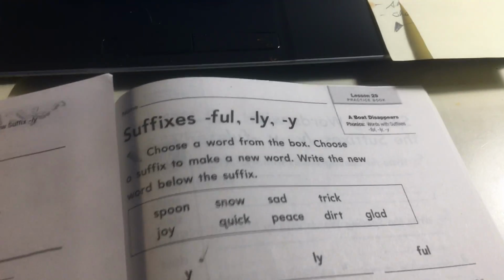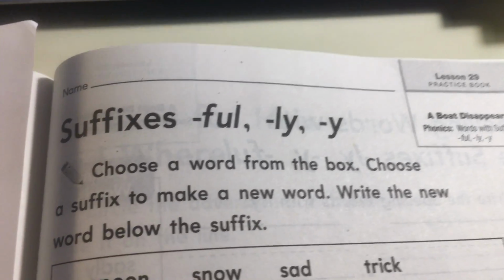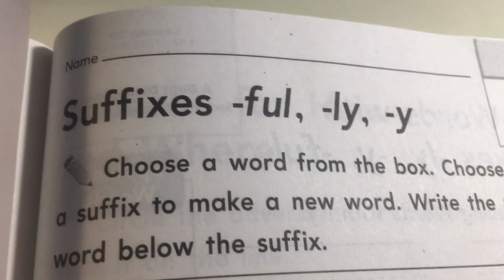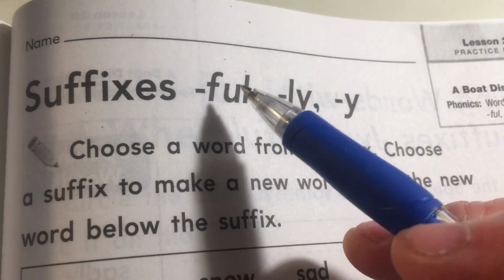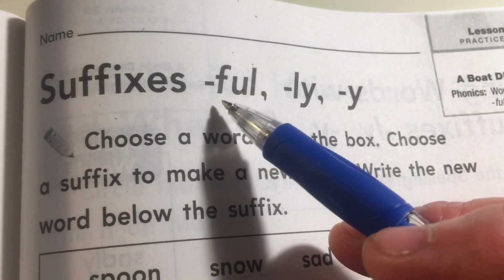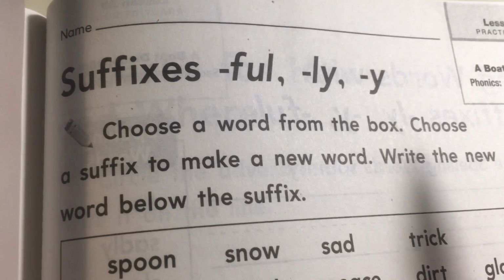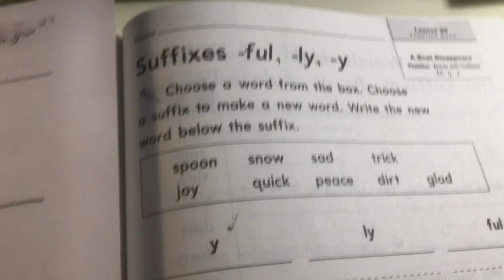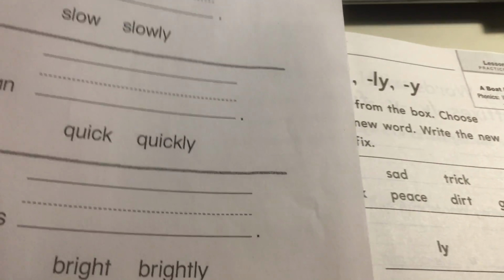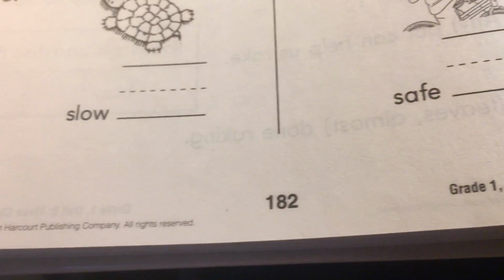B, here to talk to you and work with you on the topic of adding these endings to the end of words. So ful, ly, and y. So to work together, hoping that you have phonics page 13, which was a link in the lesson plan. So hopefully you'll be able to print that off or copy it. And then in your practice book, pages 182 and 183.